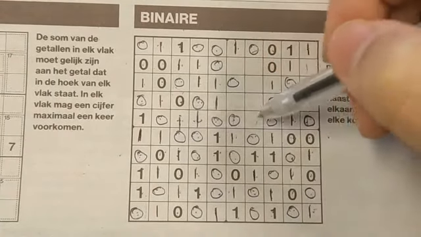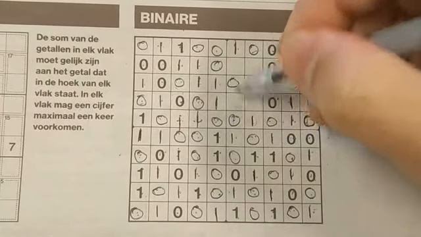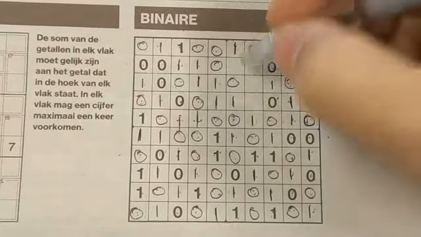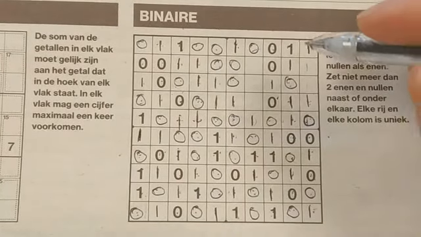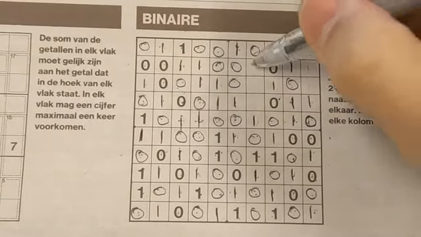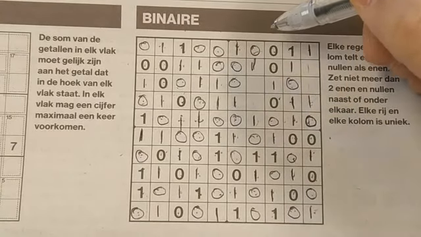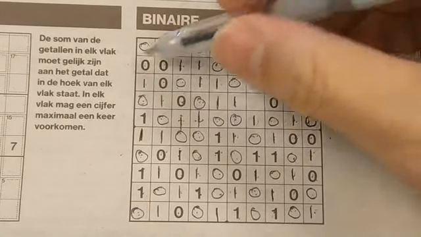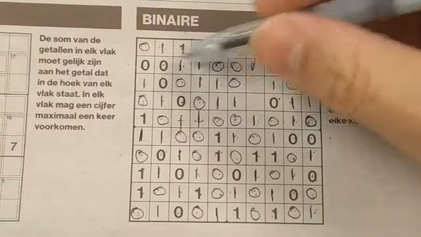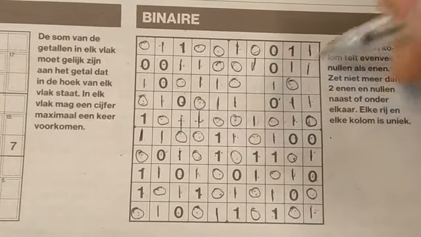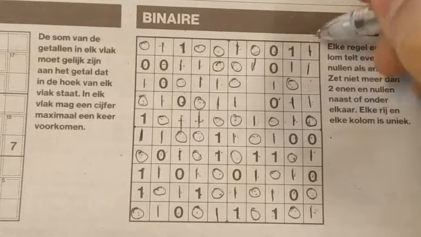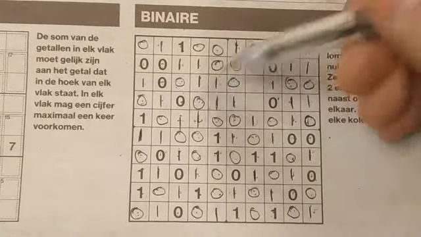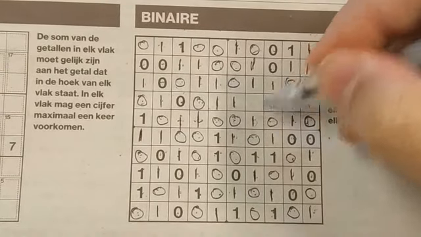Double O, here 1, then 1. Here, between two O's comes an 1. So 1, 2, 3, 4, 5. So the rest are O's. Double O, here 1, then 1. One, 2, 3, 4, 5 O's. So the rest are ones. Double 1, here an O, then O. 1, 2, 3, 4, 5. So the rest are ones. Between two ones comes an O.